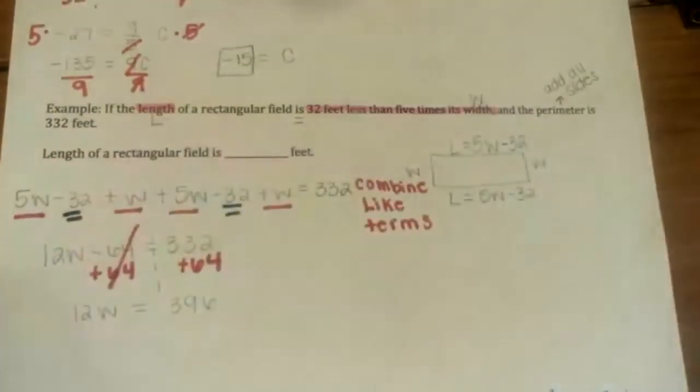Now, I'm not some crazy math person. I did all this on a calculator beforehand just to save time. So use your calculator to help if needed.